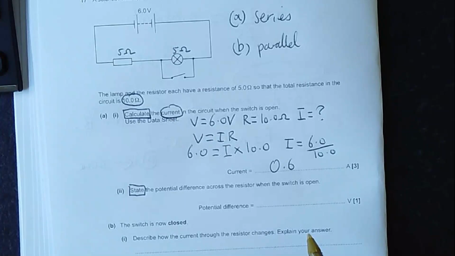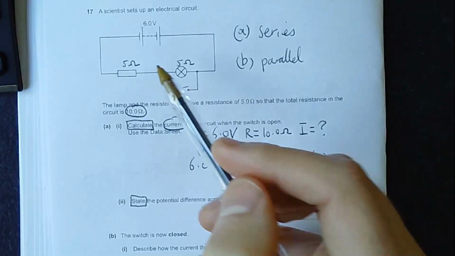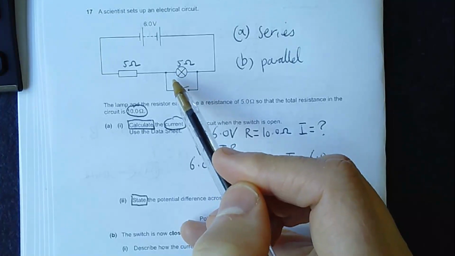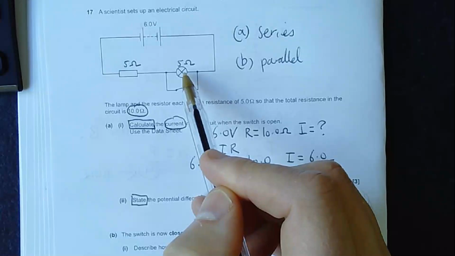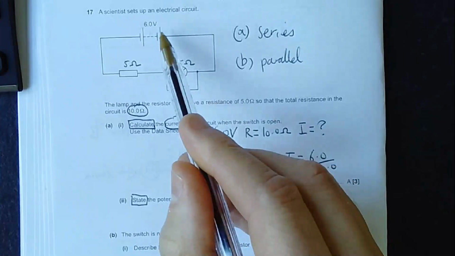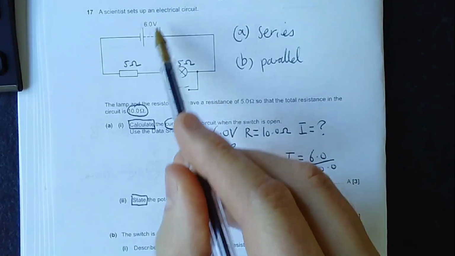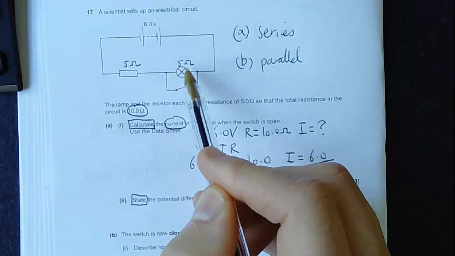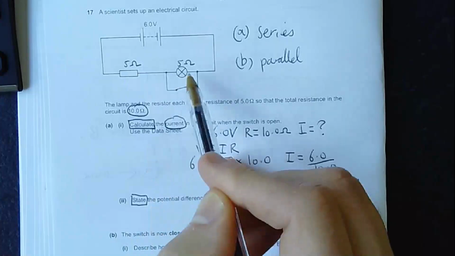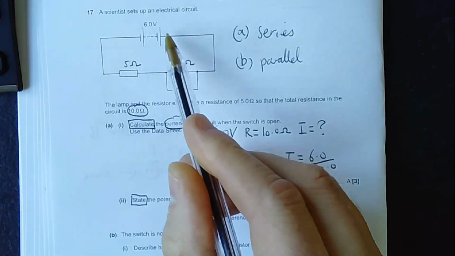There's a few ways to think about this, but what I'd do is think about, well, we've got a series circuit. So we've got a resistor and a bulb in series. They both have the same resistances as each other. And when you have components in series with each other, the potential difference from the power supply is shared between the components. So the potential difference on the resistor and the bulb have to add up to 6.